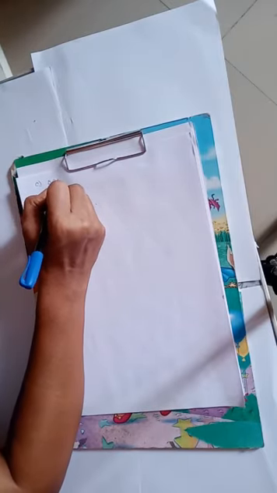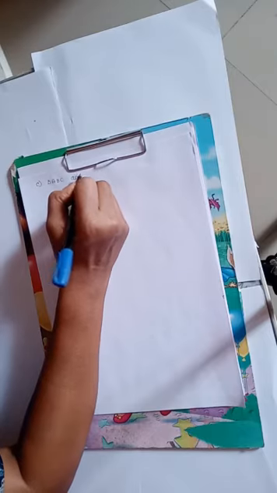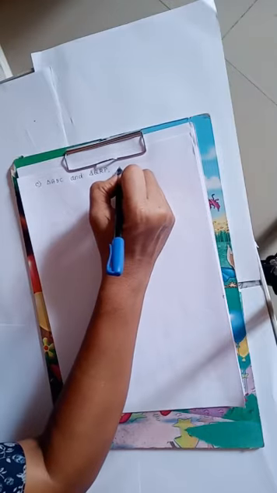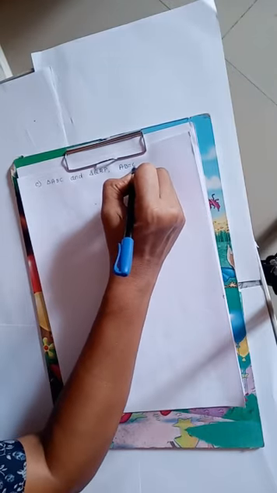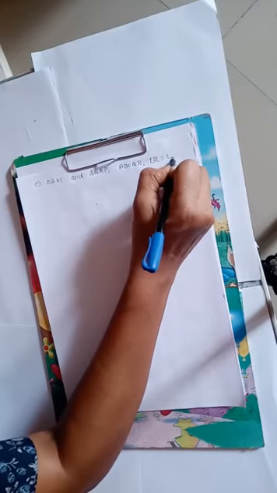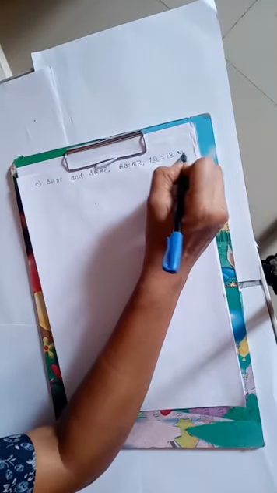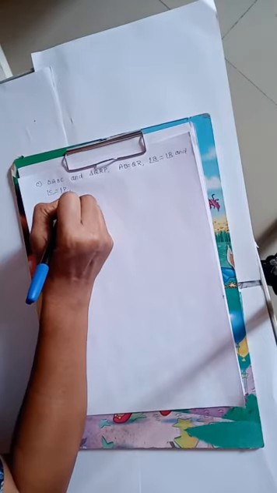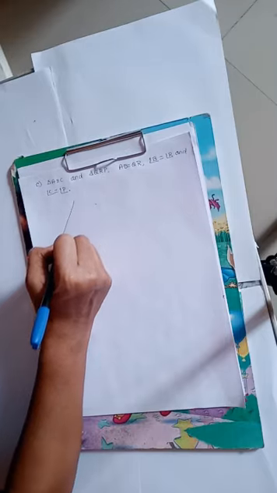Triangle ABC and triangle QRP. What they mentioned: AB is equal to QR, angle B is equal to angle R, and angle C is equal to angle P. Now draw the two triangles.